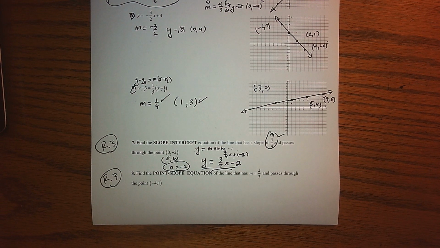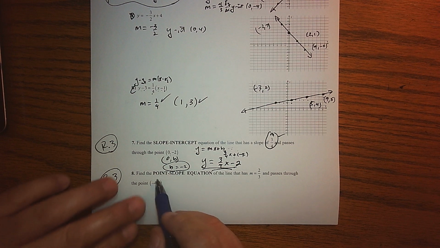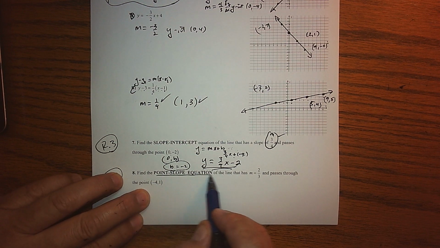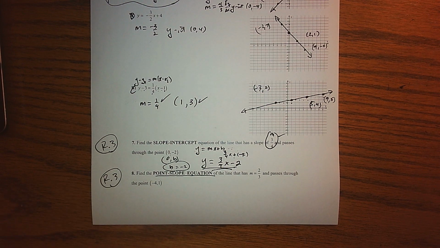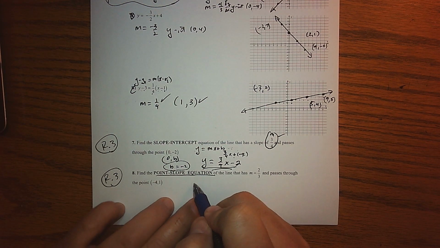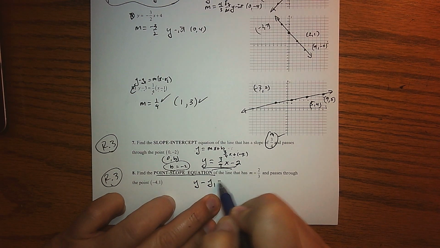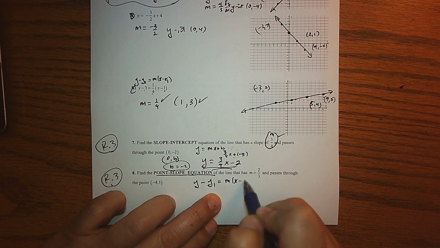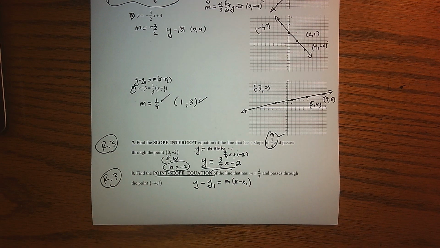For the next one, it's a little more difficult because we're using a more difficult form, but just like I said, just as useful. And this one, we're wanting the point slope equation. So recall from the earlier video, the point slope form is y minus y1 equals m times (x minus x1). So in order to find this equation, I need to know what is my slope. Well, it's given, and I need to know a given point.